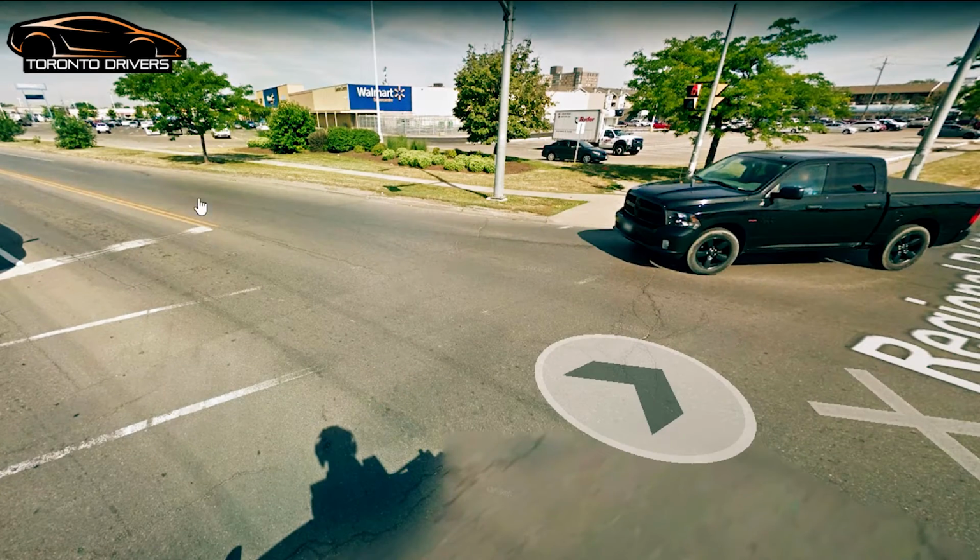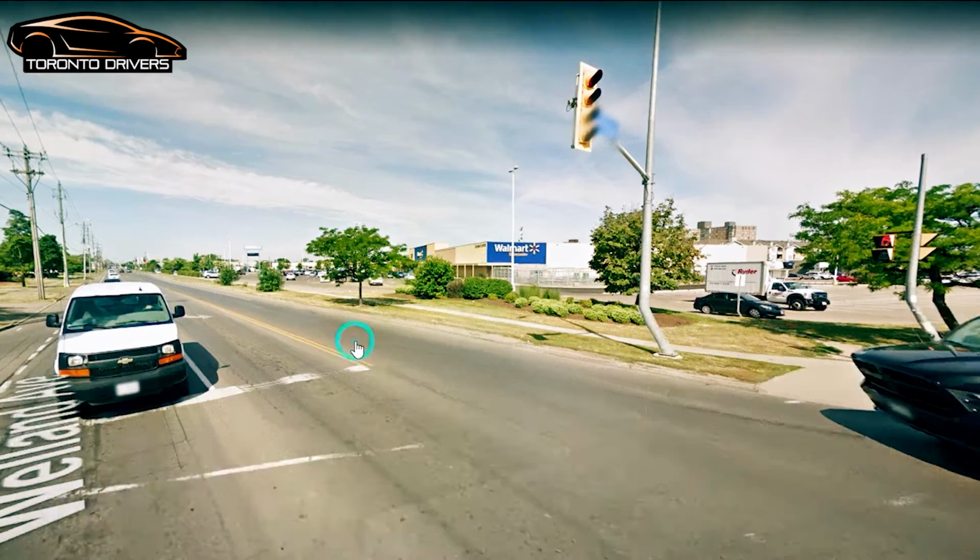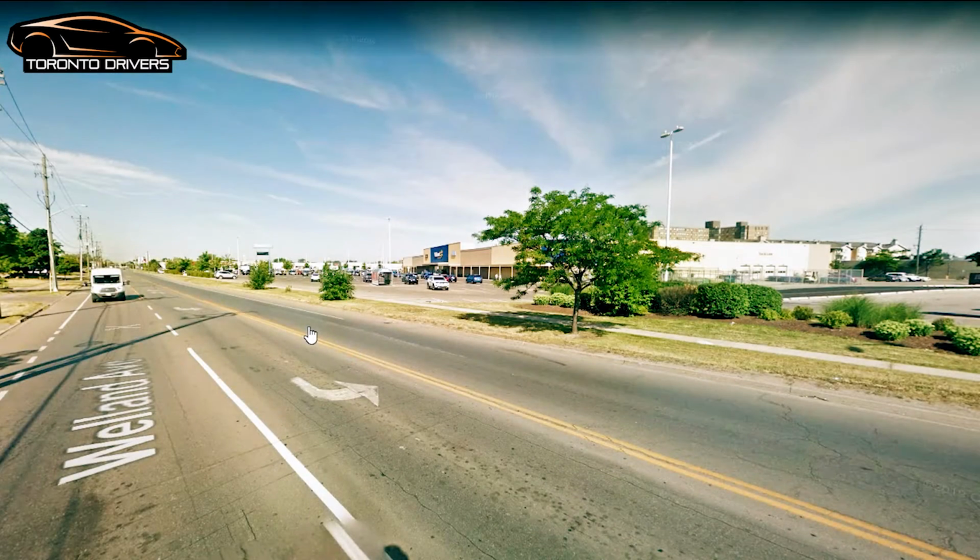So from what I can see, there's only one lane here. Now, if this guy is making a right turn in front of me, or there are more cars making a right turn, I will first yield to them before I go make the left turn. So you make a left turn here. Now, I don't see a speed sign here, so I'm going to assume 50.